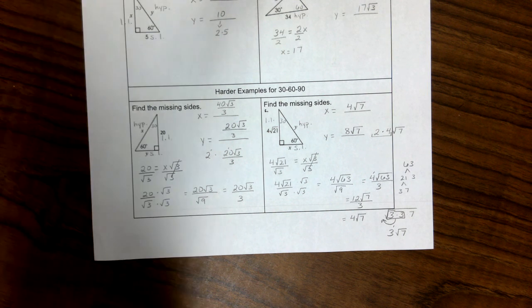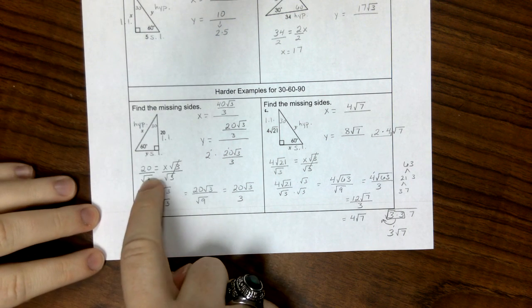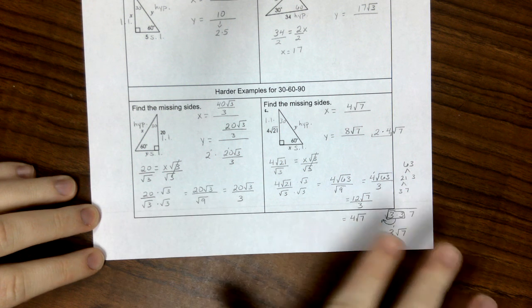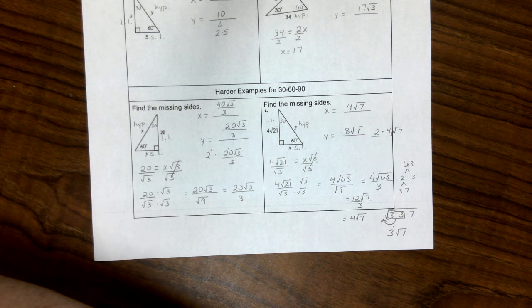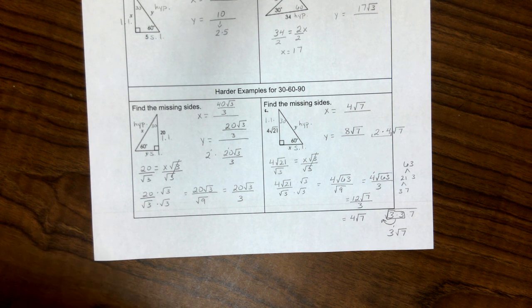Okay? So those are how you do the longer ones. It's that lengthy process of dividing your square root and then doing all that thing we've done for a couple of days now. So make sure you watch this all the way through and you do your assignment. I think there's just 10 problems, just like on Friday, so you should be fine. As always, if you need help, please let me know.